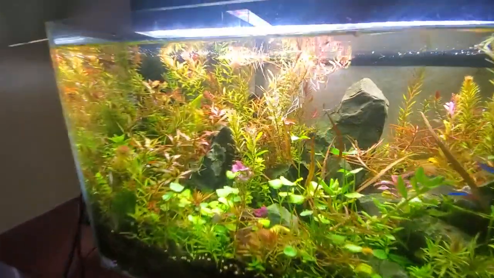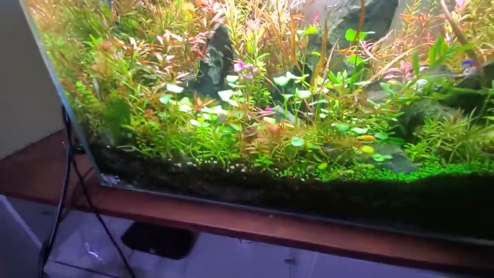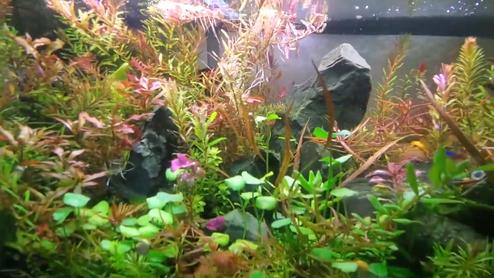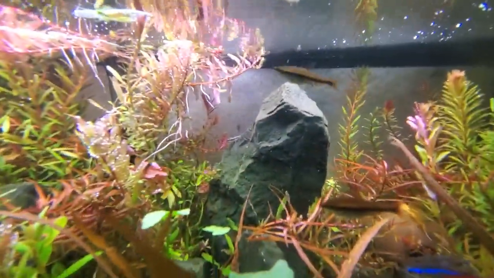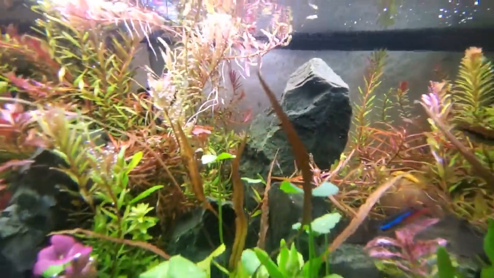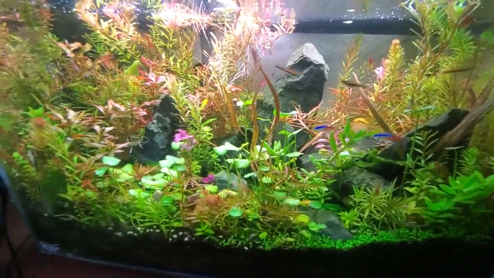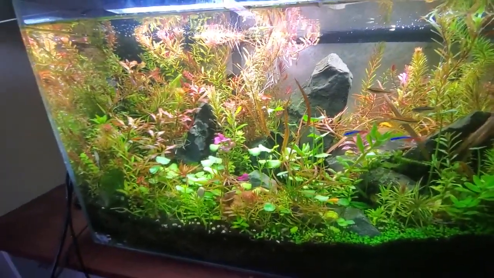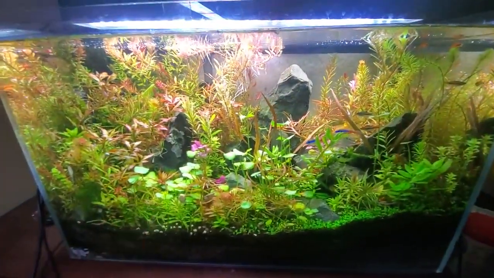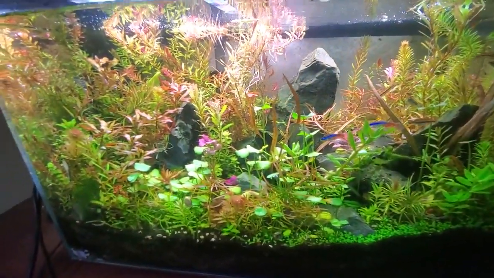But these plants, these Rotalas, these Ludwigias, they use so much energy and so much of the nutrients in the water that there isn't room for diatomaceous algae to grow on the rocks or the glass. There's just none in the water. The nitrates are near zero, if not zero. And if it goes up a little bit, then you can get a big algae spike all of a sudden.